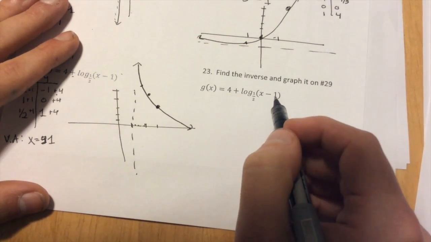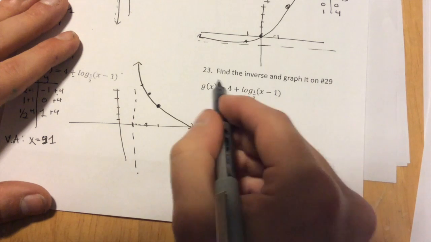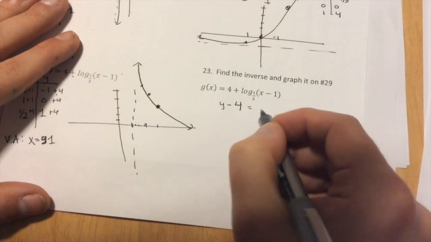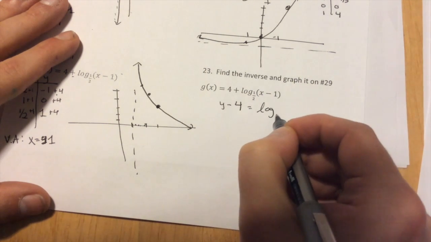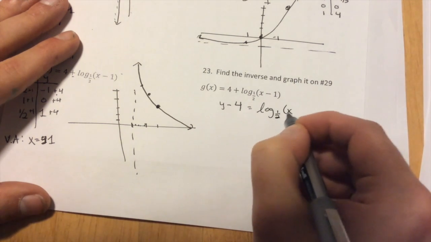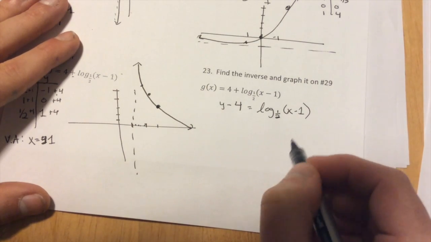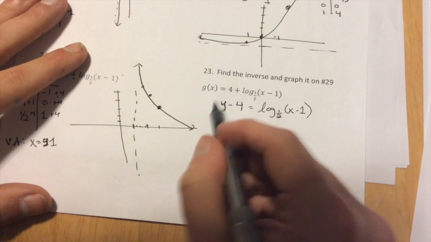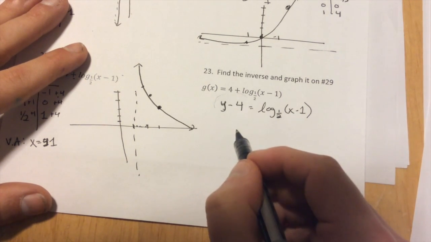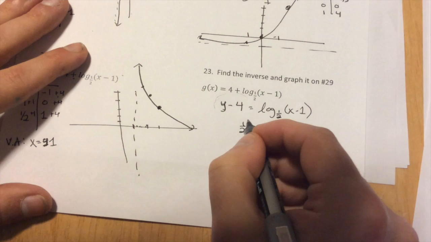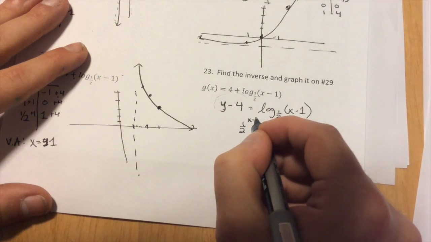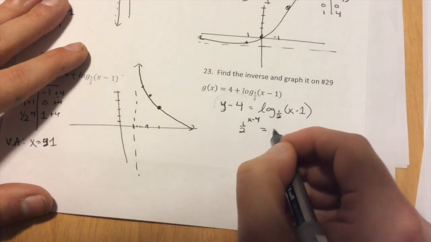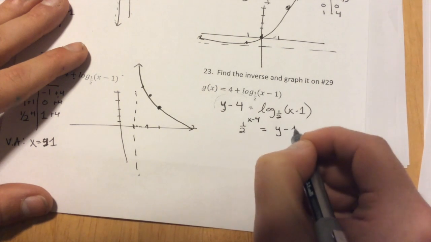Now, find the inverse and graph it on number 29. So we have y minus 4 equals log base 1/2 of x minus 1. So if we switch these, we say 1/2 to the x minus 4 equals, switching the x's and the y's, y minus 1.